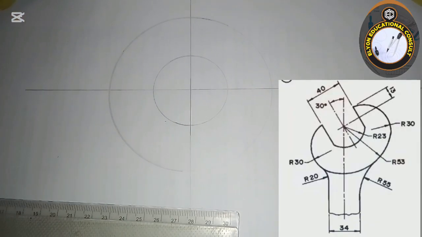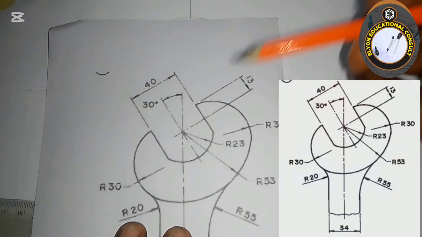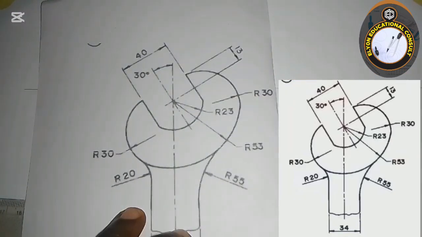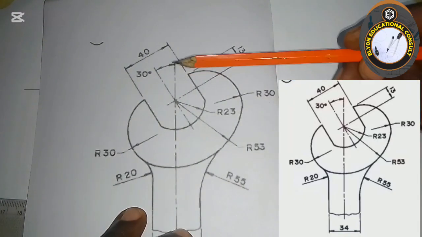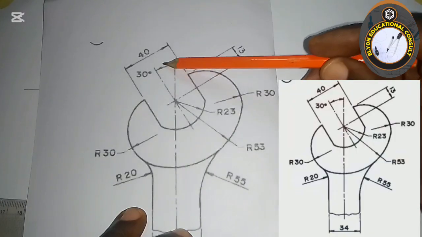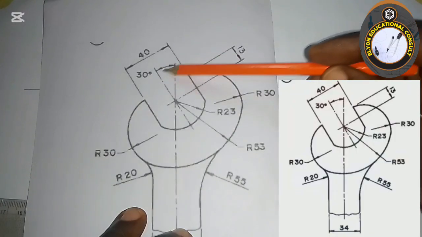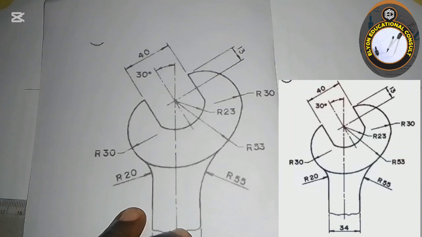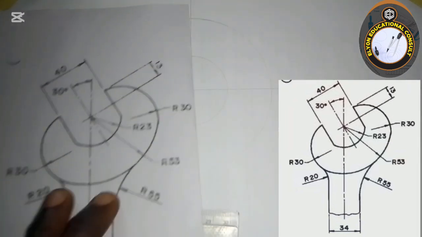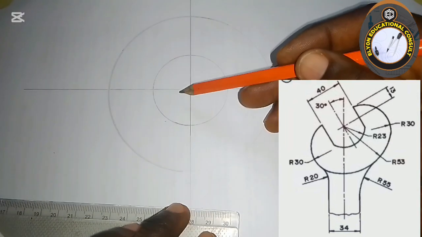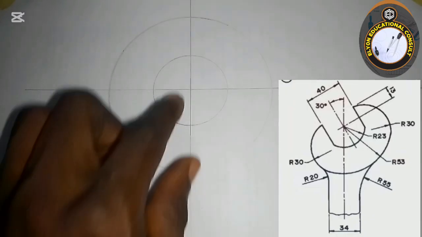Now the next thing we are going to do, you will see from the given question, and as you can see on the screen as well, you have this angle here to be 30 degree, this angle to be 30 degree. How do we do that? Now this is angle 90, you can see this is 90. I'm going to bring out 30 degrees.